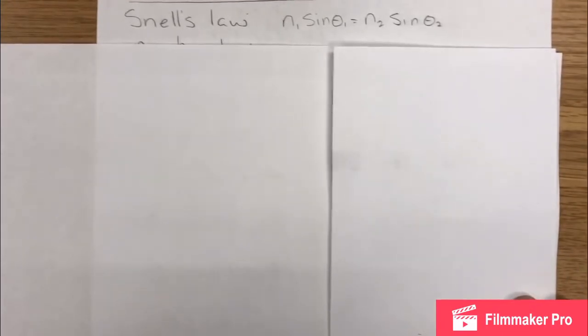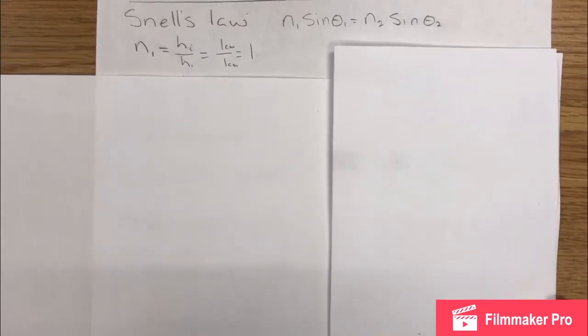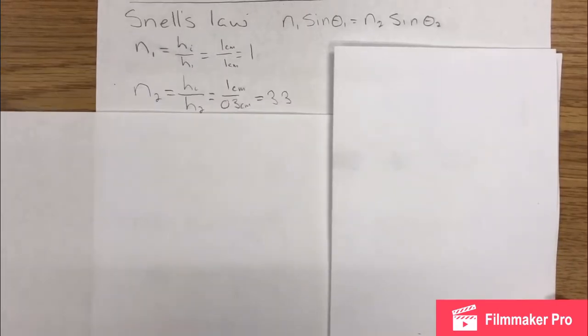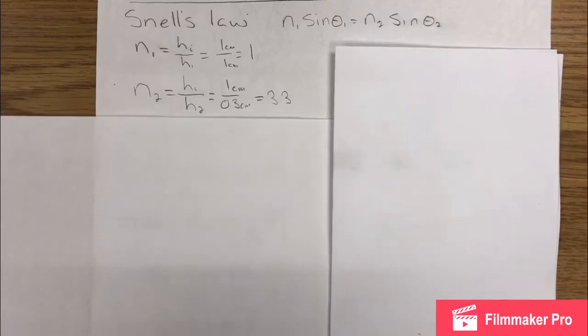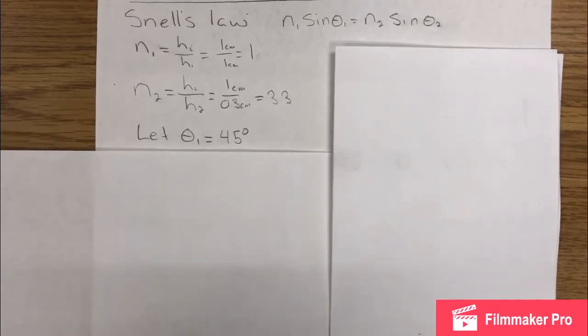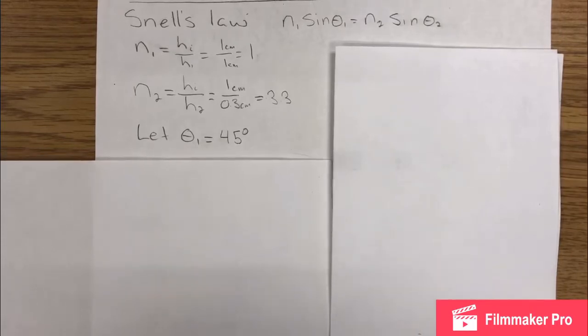In our example, the initial depth is 1 centimeter, and the depth of the water over the plastic piece is 0.3 centimeters, resulting in n1 equals 1 and n2 equals 3.3. Now that we know n, we can calculate the angle of refraction using Snell's law. Let's say our initial angle is 45 degrees. We can calculate the second angle of refraction by plugging the numbers in and solving for theta.